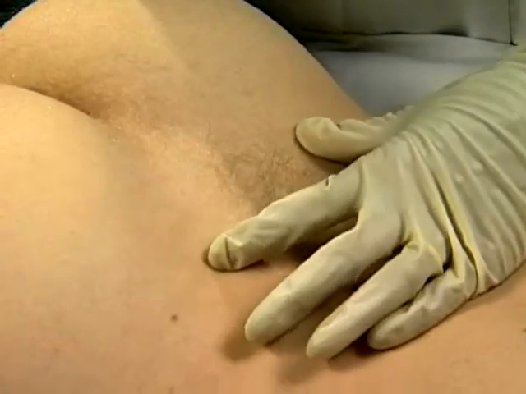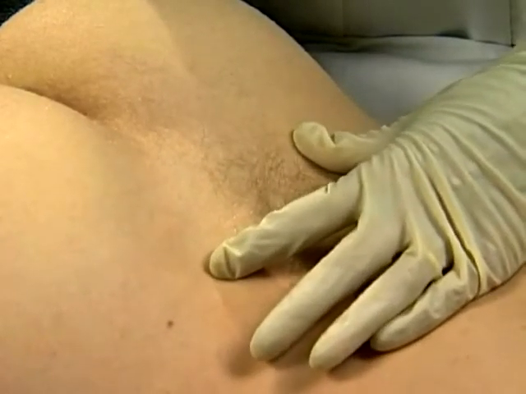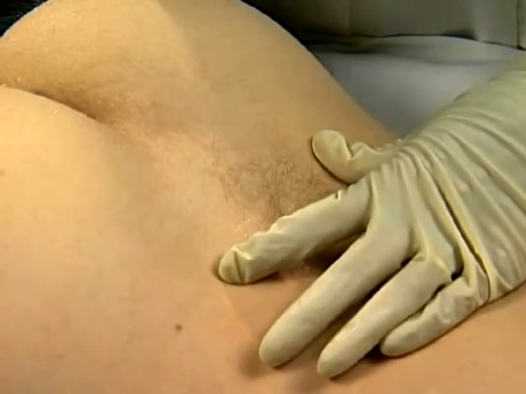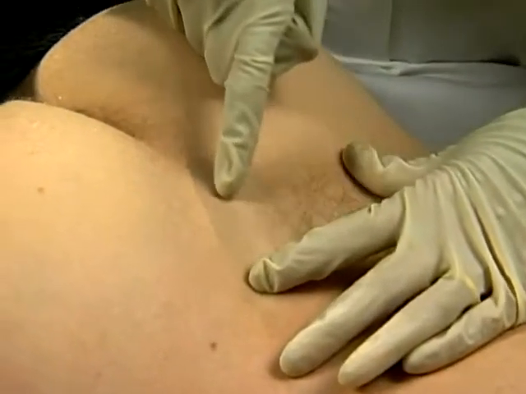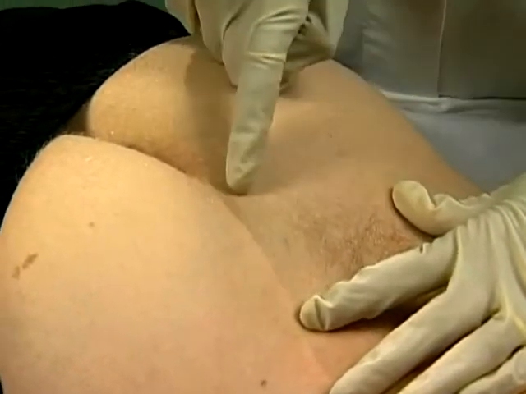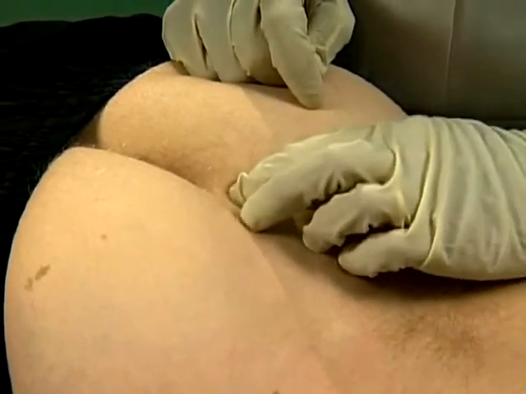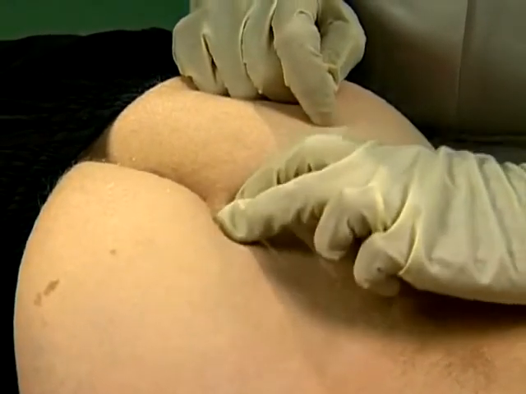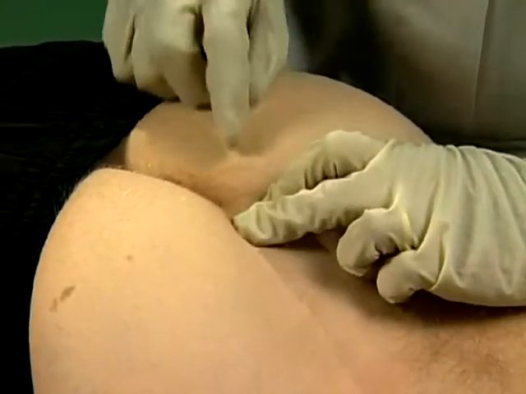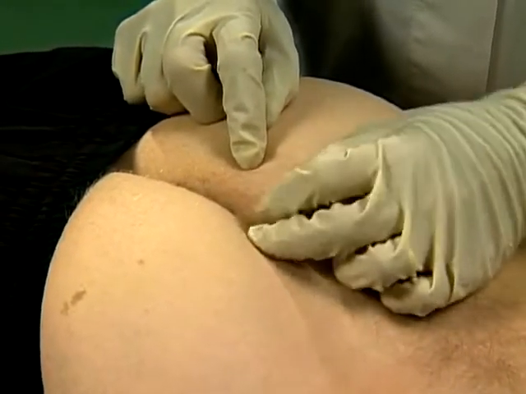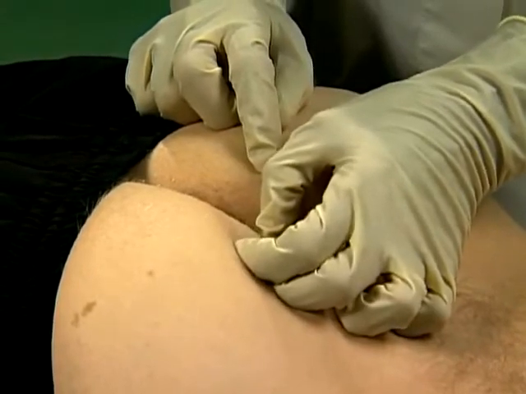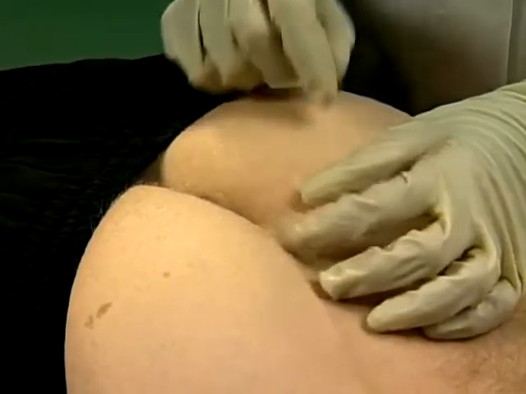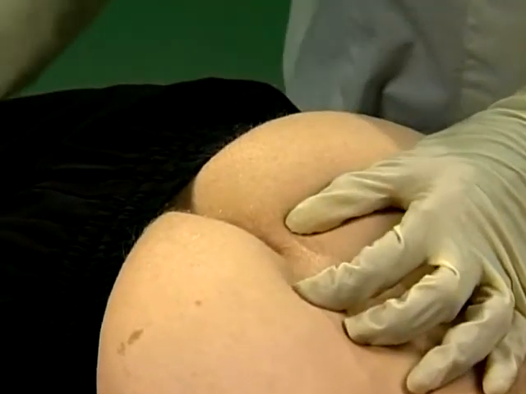Palpate the posterior superior spines on the ilium. An equilateral triangle has its apex at the base of the sacrum, just above the buttock cleft. Identify the 2 sacral cornua and mark entry point just distal to this. Clean and firmly stretch skin and rapidly insert needle perpendicularly.